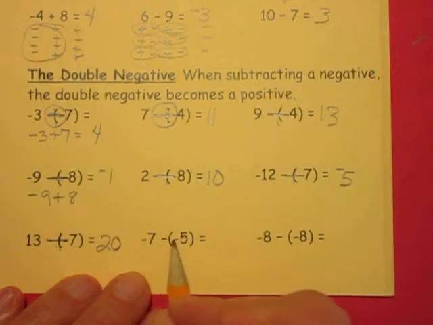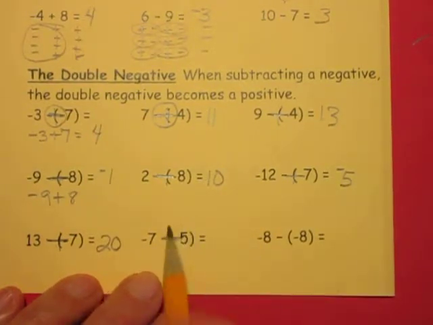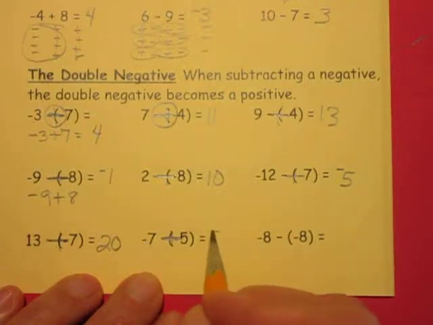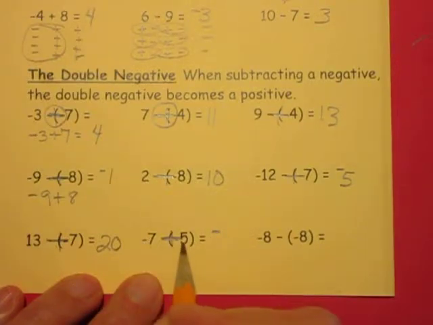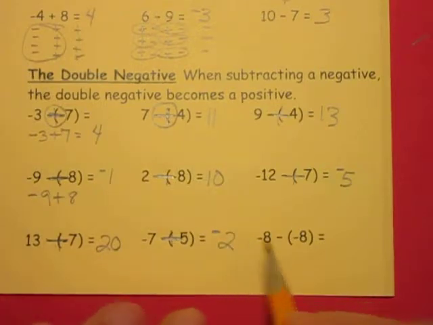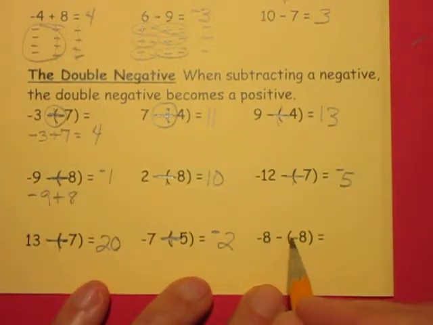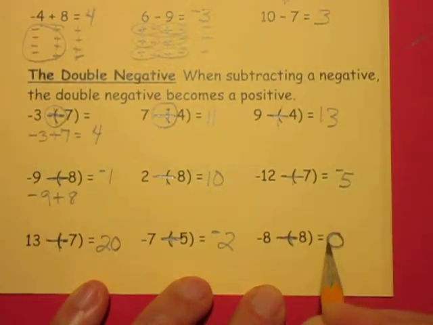Here I have negative 7, subtracting an already negative number. This becomes positive. Now I'm looking at it. Hey, I've got different signs. Man-to-man combat. Who's going to win the battle? It's obviously going to be negatives because there's more negatives. How many more negatives? 7 minus 5 gives me 2, so that's a negative 2. So here I have negative 8 minus an already negative 8. That becomes positive. So negative 8 collected with a positive 8 gets us to 0.